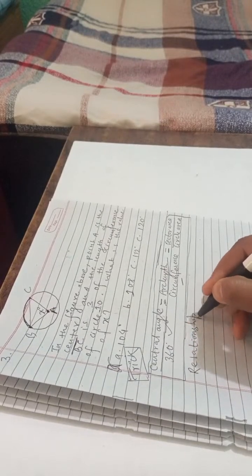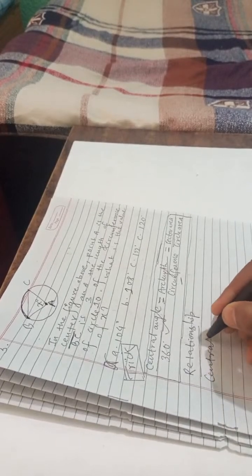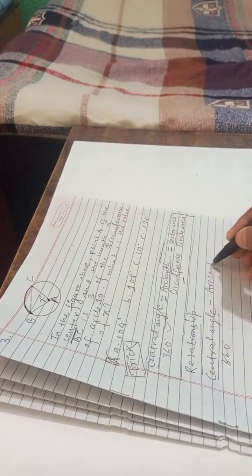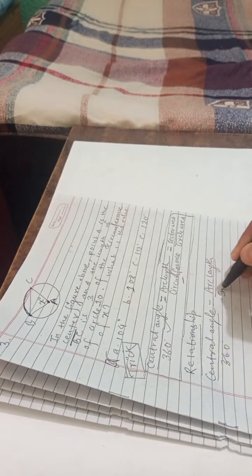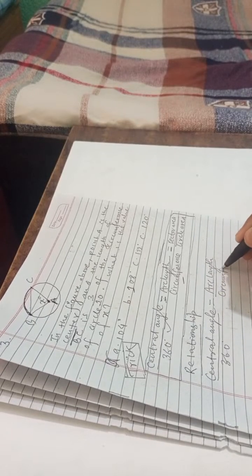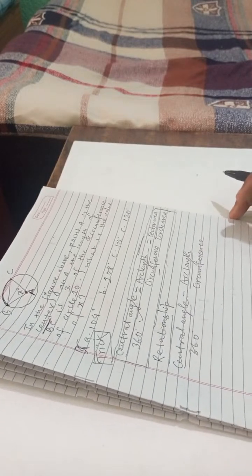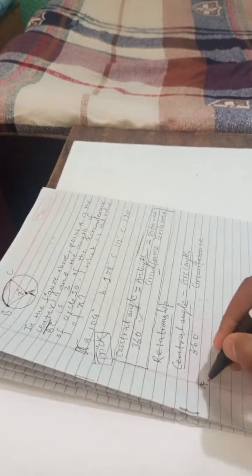Central angle by 360 is equal to arc length by circumference. This is the relation, and the question is saying that you have to find the central angle.